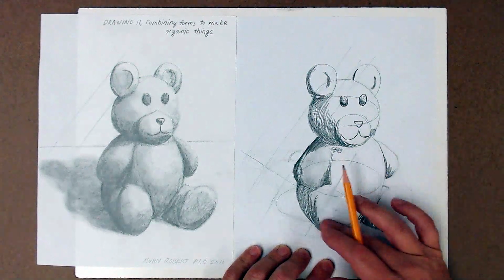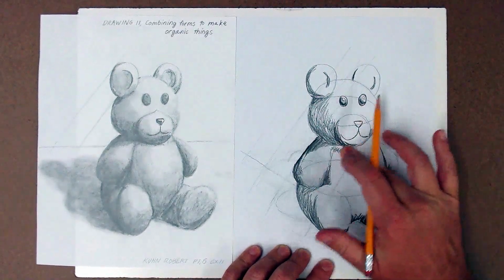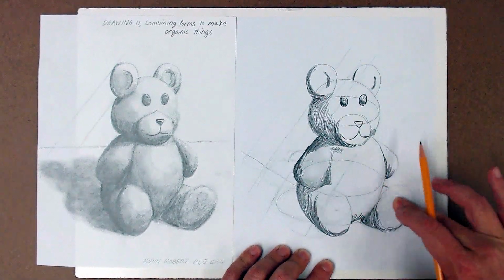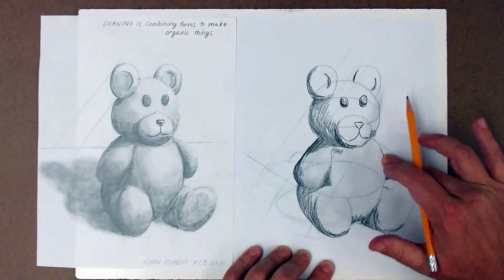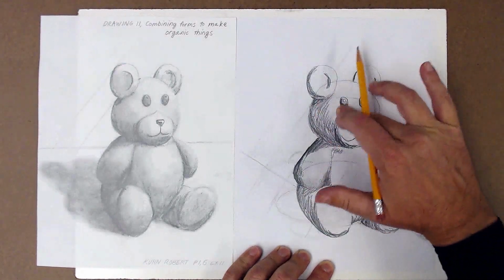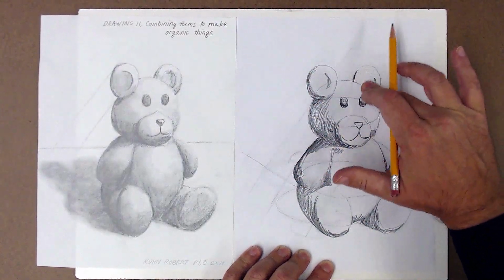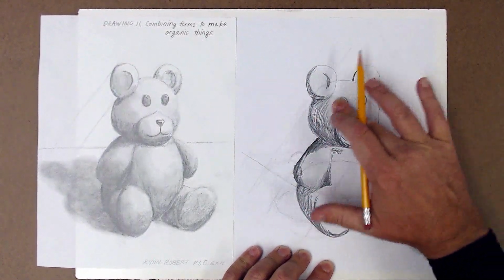Of course, you can see all my construction lines here. I would have erased those. I wouldn't have let those be in. I would have made them nice and light, and as I didn't need them, I would have erased them. But let's just fill this in so it gives it a little bit of solid body.